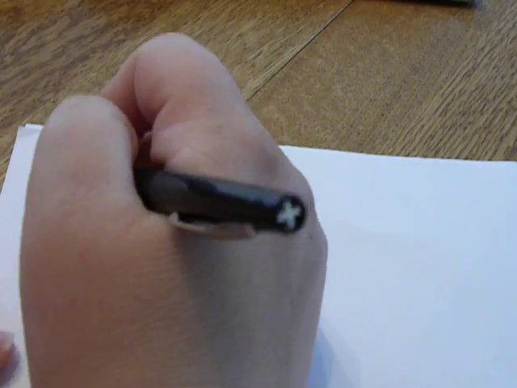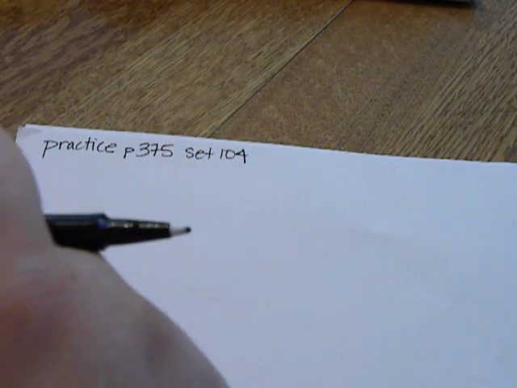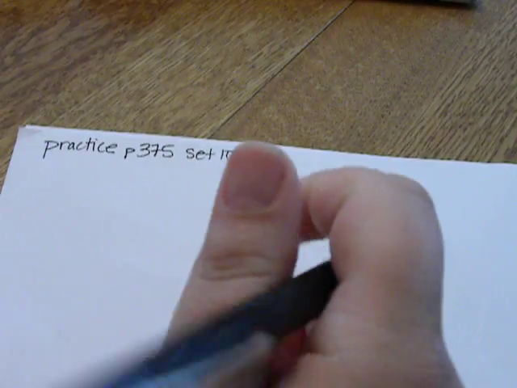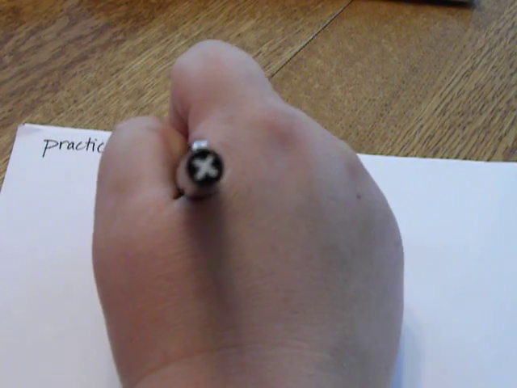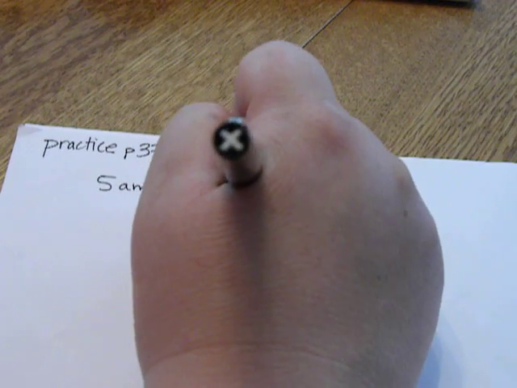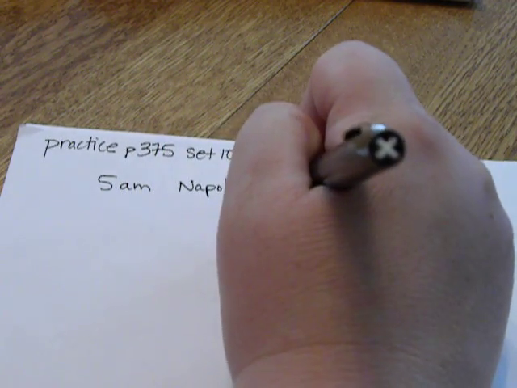Okay, so this is practice on page 375, set 104, practice A. It says at 5 a.m. Napoleon headed south from Waterloo at 4 kilometers per hour.